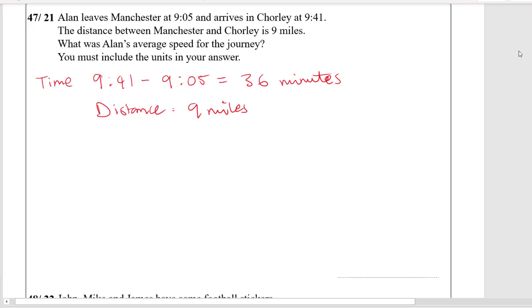Okay, so he travelled in 36 minutes, he travels 9 miles. So let's write this down. So 36 minutes, 9 miles. Okay, because we are finding the average speed, so our aim is to get to 1 hour or 60 minutes. So let's simplify this. Now our aim is to get to 60 minutes, and we're going to find how many miles it travels in 60 minutes.